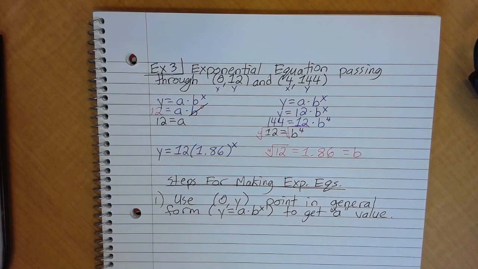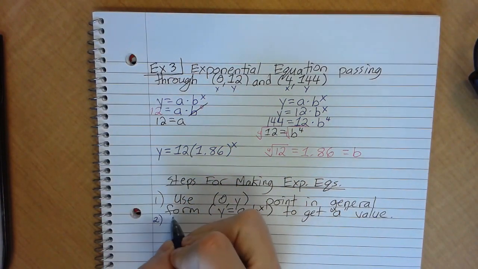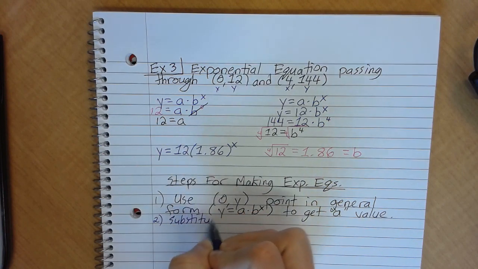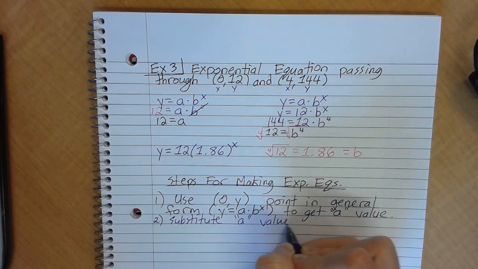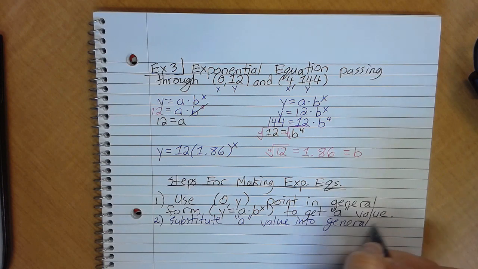Step 2 would be substitute a value into general form.